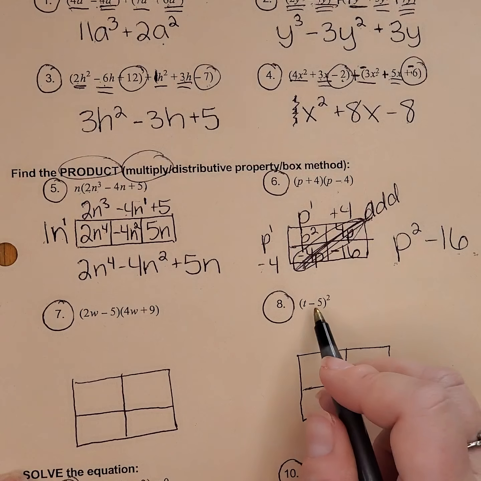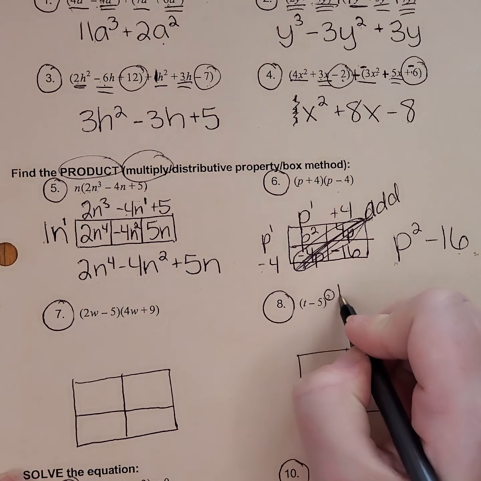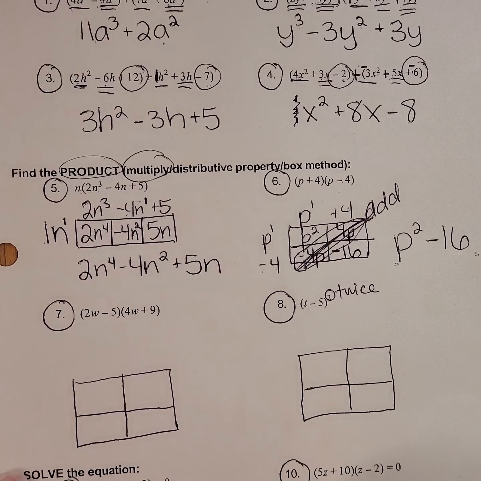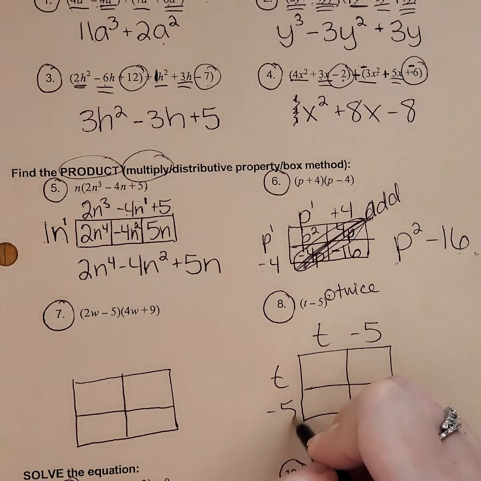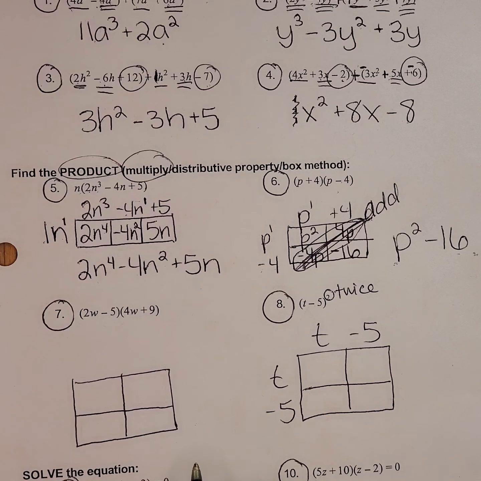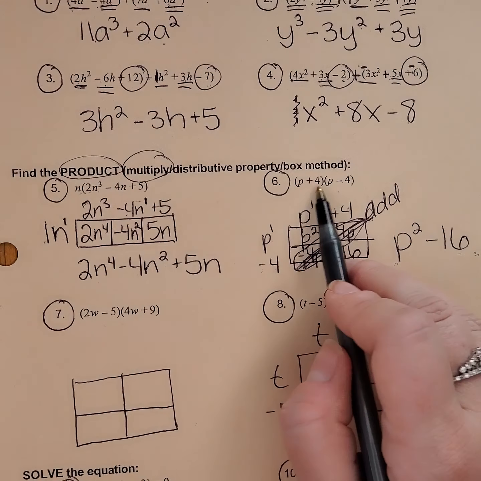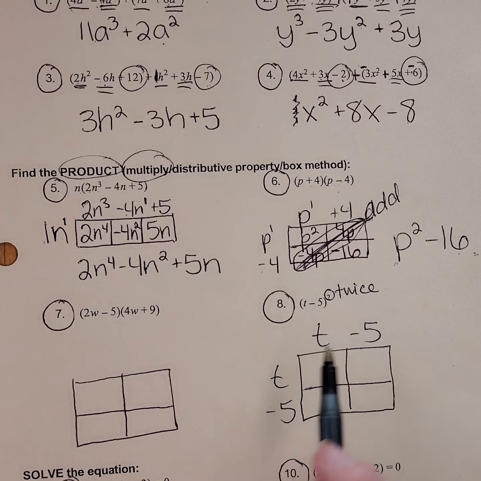We're going to jump to number 8 because this is a double diagonal. It's the exact opposite. You have the same thing twice. This means to do it twice. You might want to write yourself a note because that's definitely going to be on the test. So t minus 5 and t minus 5. You have the exact same thing twice. When you have the exact same thing, it's going to be a double diagonal. When you have 1 plus and 1 minus, it's going to be a disappearing diagonal.